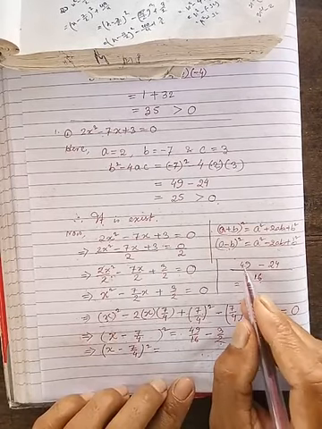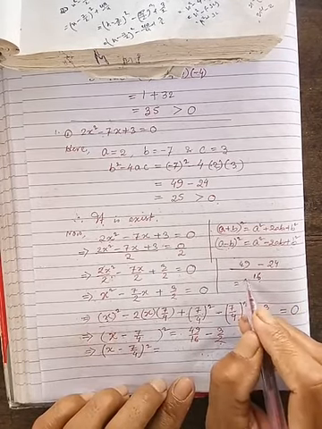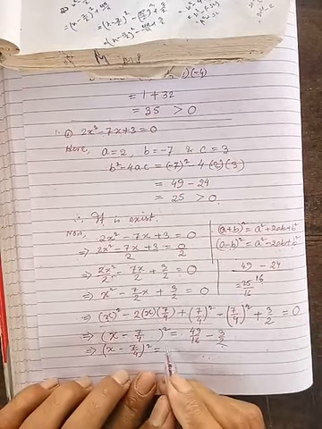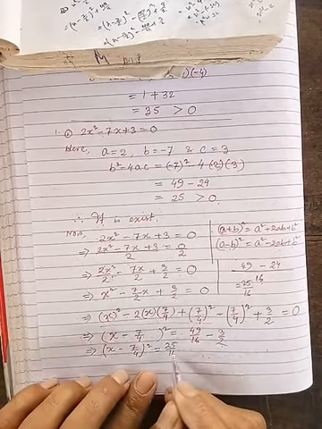So what we get is 49 minus 24, that is 25 by 16.